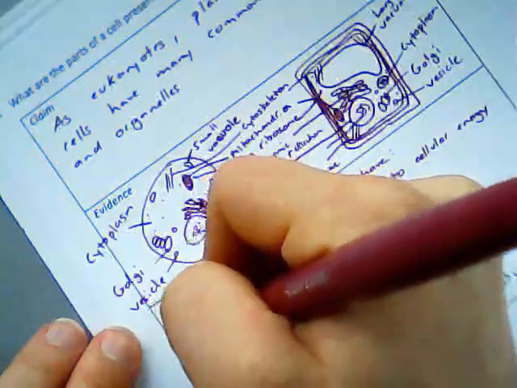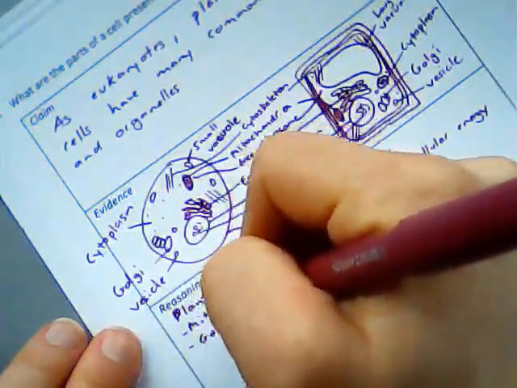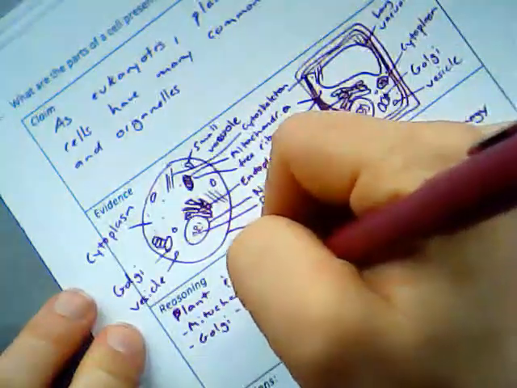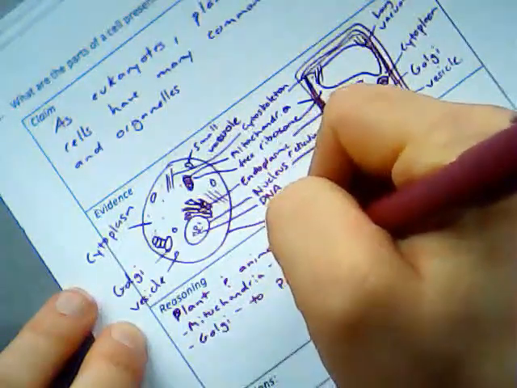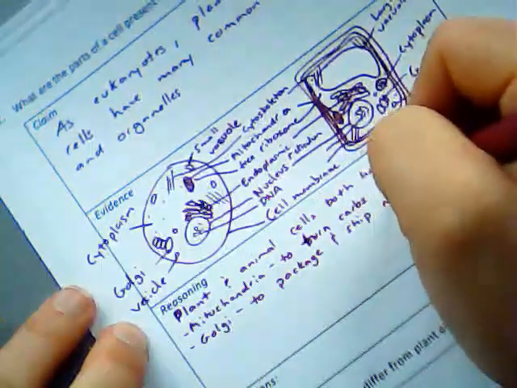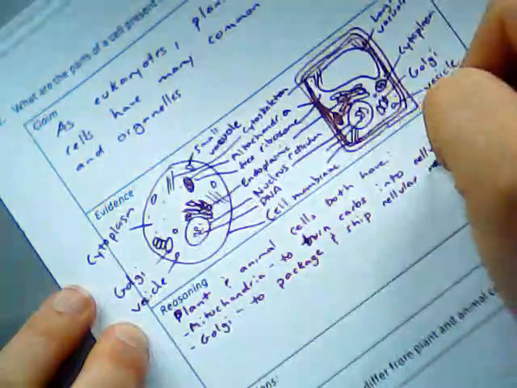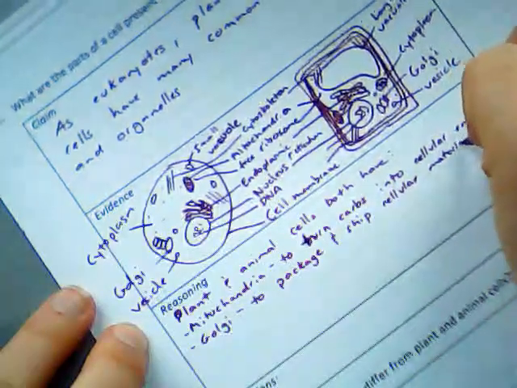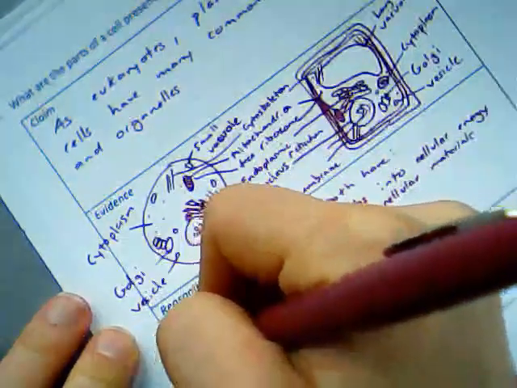We'll add the Golgi. To package and ship cellular materials. Okay, vesicles.